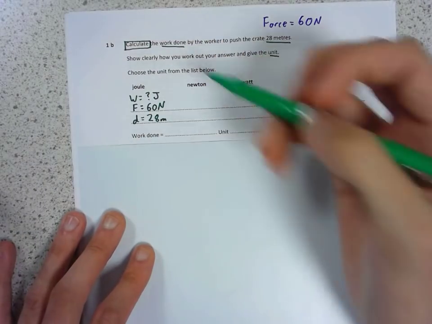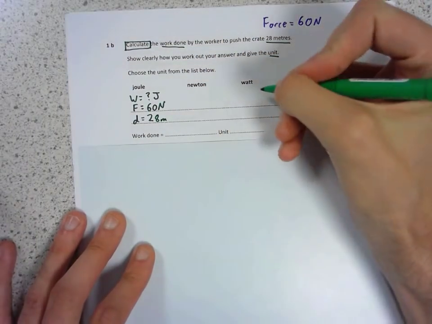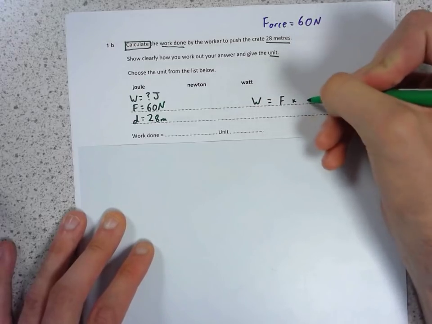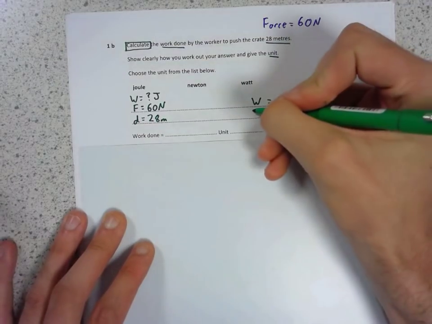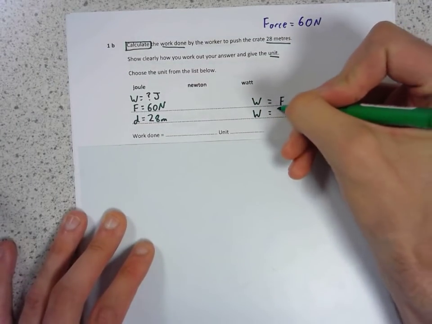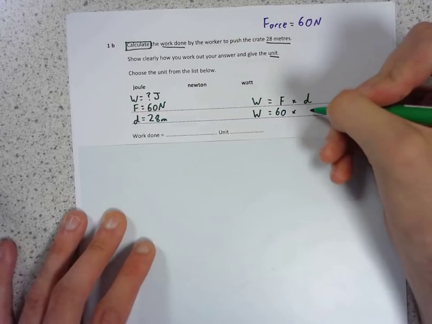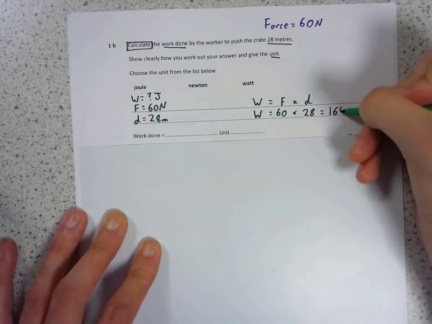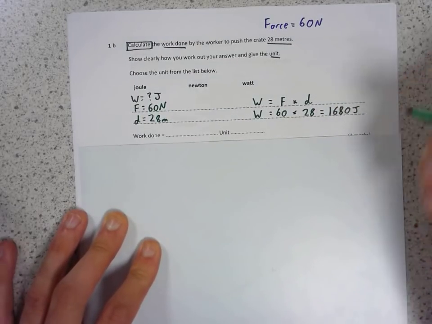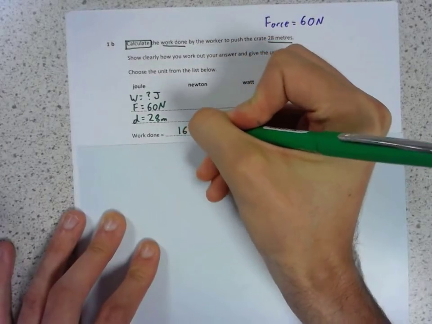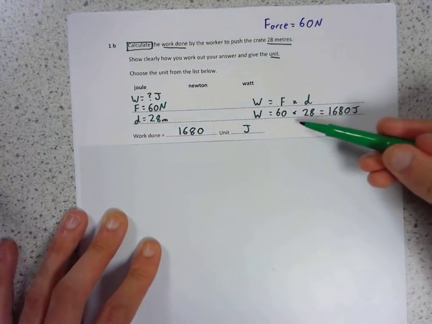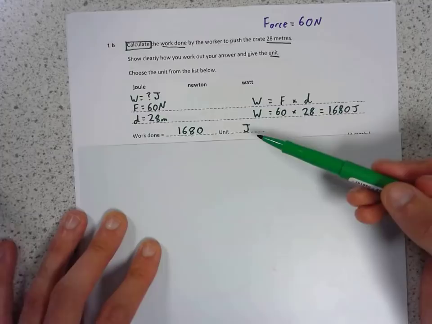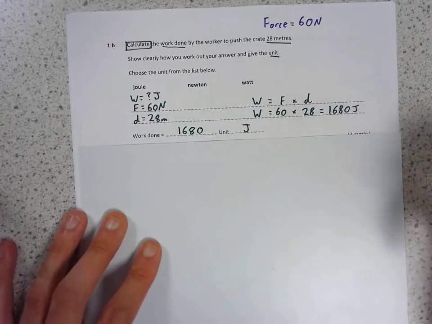The equation that combines all of these values is work done equals force times distance. Now I need to substitute in my values. 60 newtons times 28 meters, and it gives me an answer of 1,680 joules. I'm going to pop my answer down here as well. I get 1 mark for substituting in my values correctly, 1 mark then for getting the right answer, and another mark for selecting the right unit, which is joules, capital J.